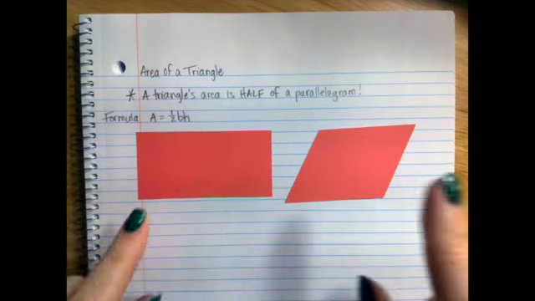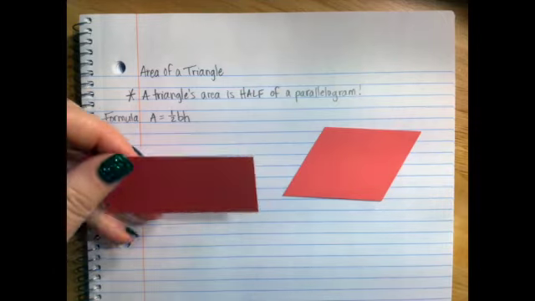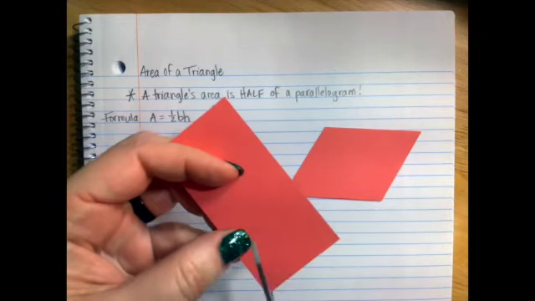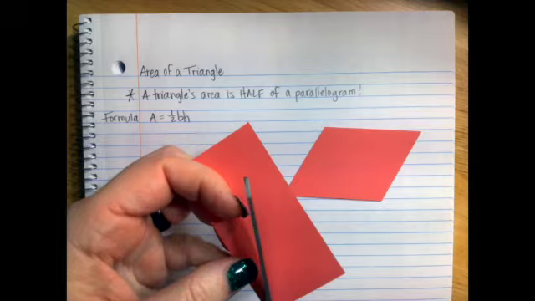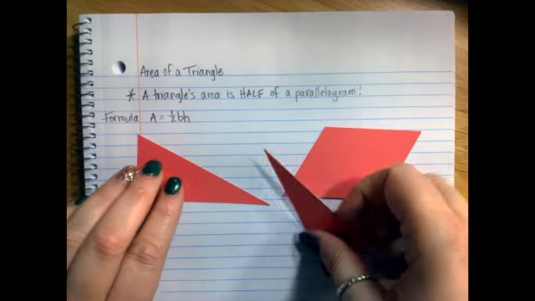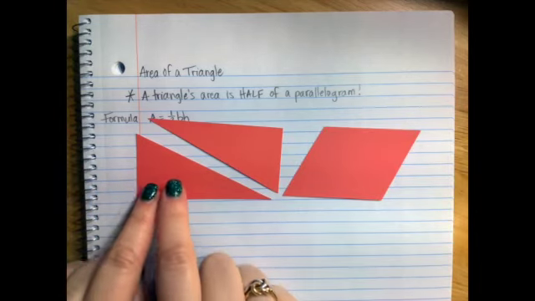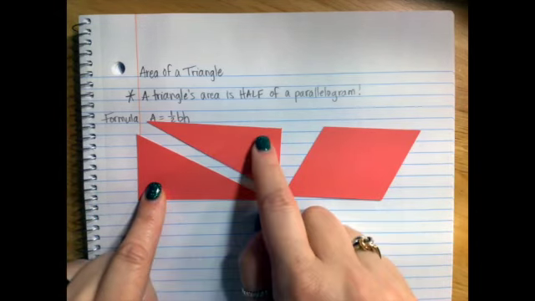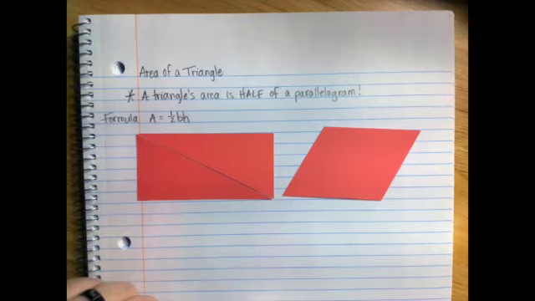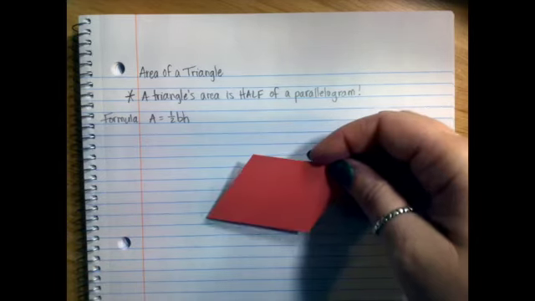I've got a rectangle and I have a parallelogram. They're both parallelograms. But if I take this rectangle and I cut it in half, okay? If I'm trying to find the area of this part, it is half of this whole thing.